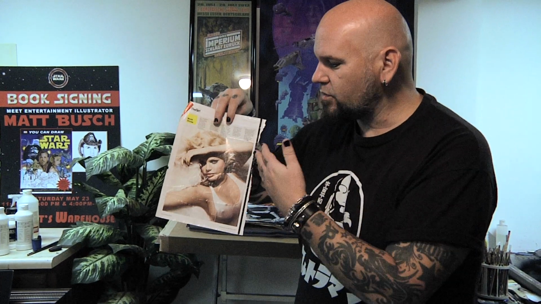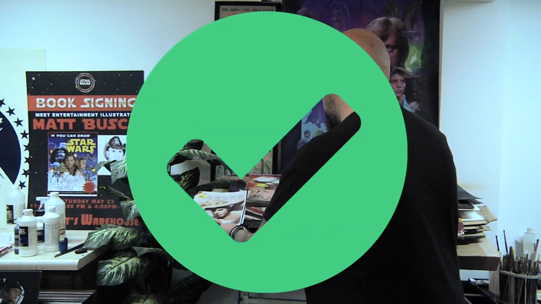Or if you were to paint this, all you would have to do, first of all, there's really good contrast between where the light is and where the shadow is. And then you've got your hard edges and your soft edges all planned out for you. So this would actually be really, really good to draw.